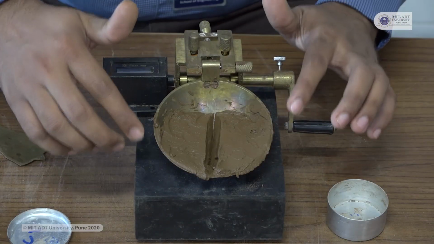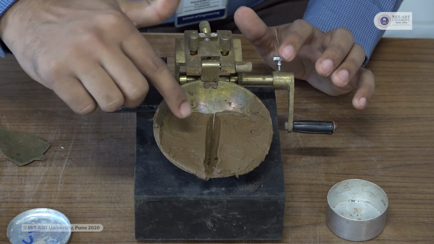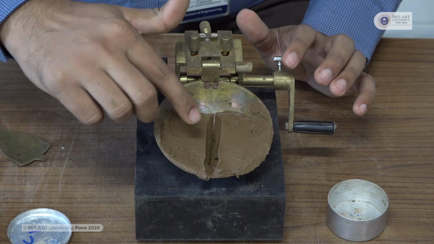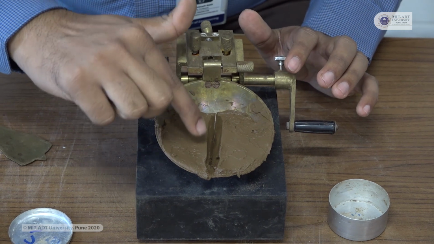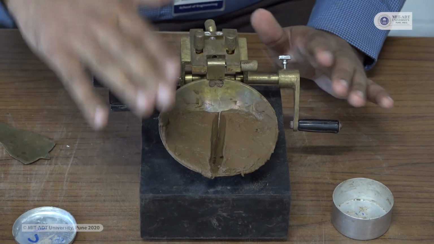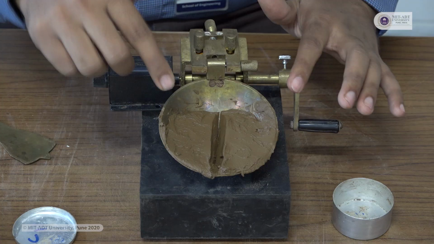Now after giving sufficient blows, what did we find? We found that due to giving the blows, the line which separates the two parts of the soil becomes joined. Now observe this, 12 mm of the distance is joined. So at that point we are supposed to stop our blows, and we have to count the number of blows that were given for this test.